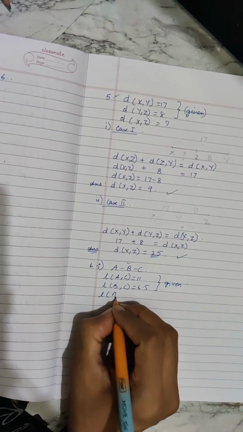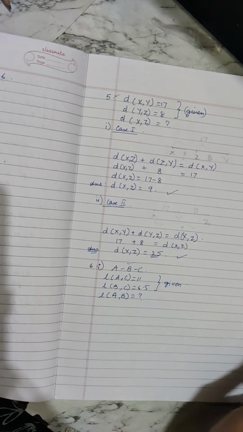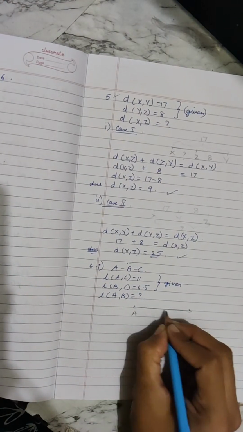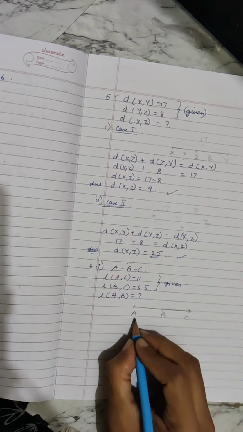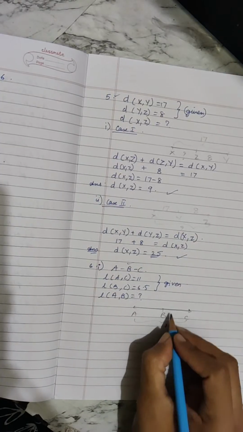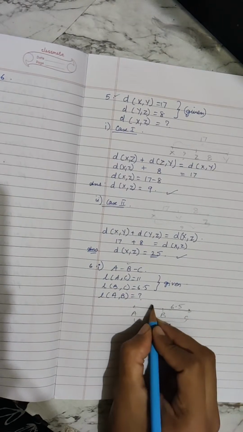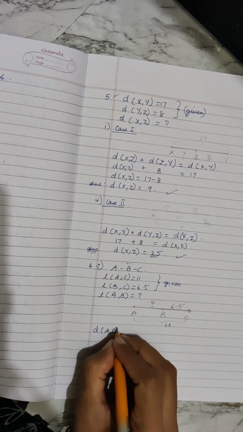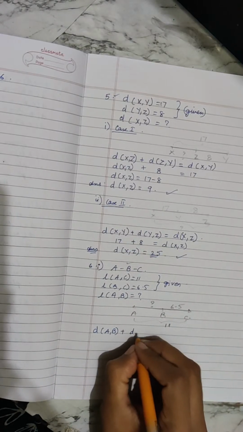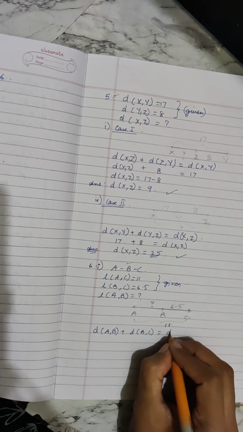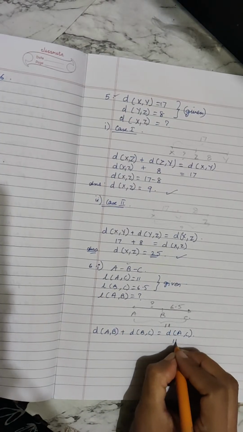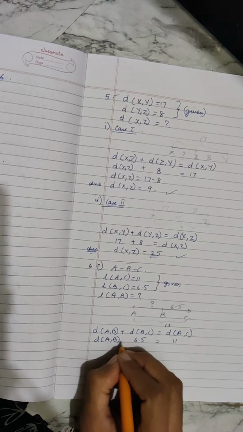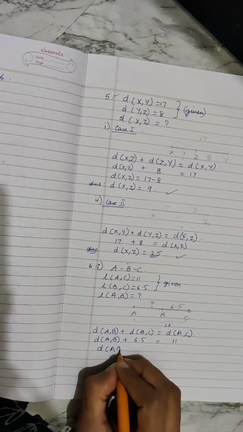Then find length AB. So first let us draw the diagram. It says A-B-C. AC is 11. BC is 6.5. How much is AB? So AB plus BC will give me AC, right? AC is 11, BC is 6.5. We have to find AB. So what will be AB?